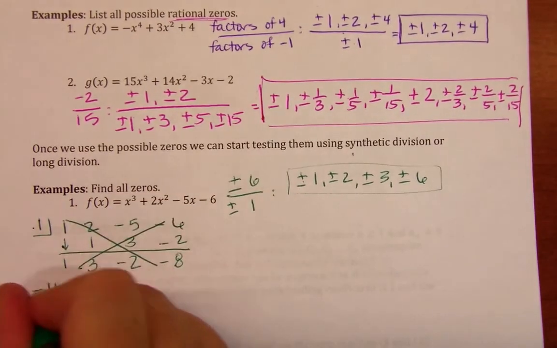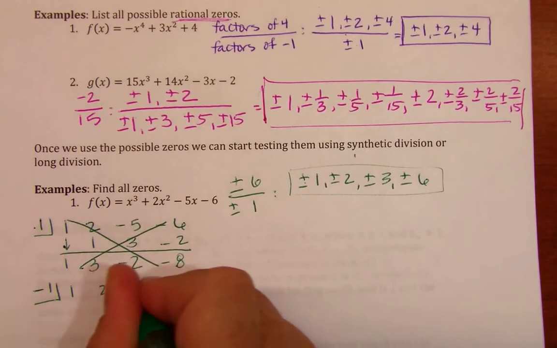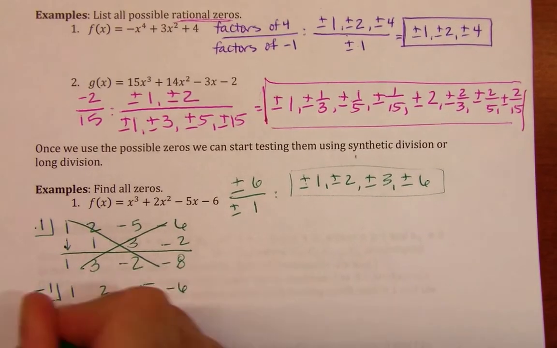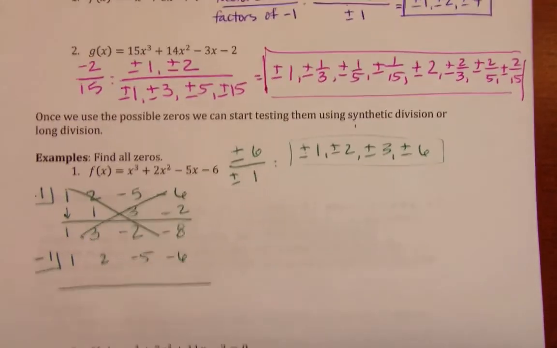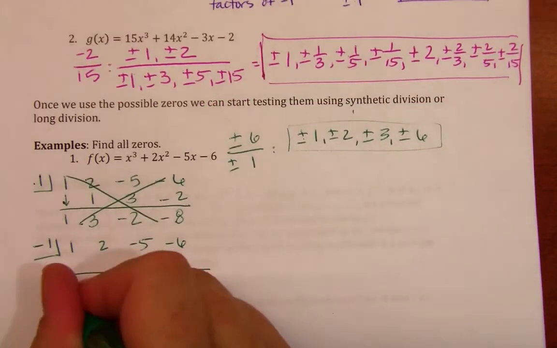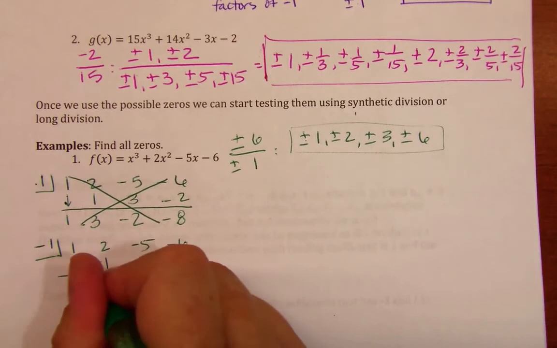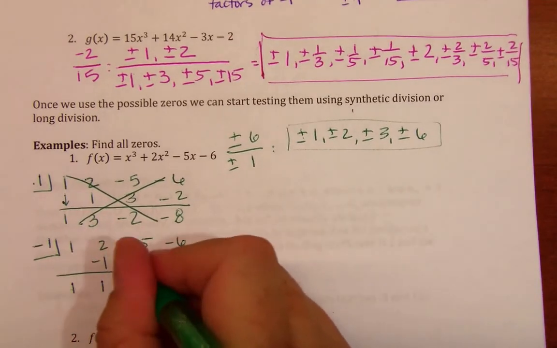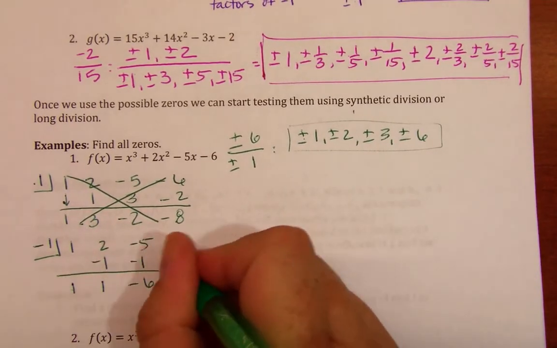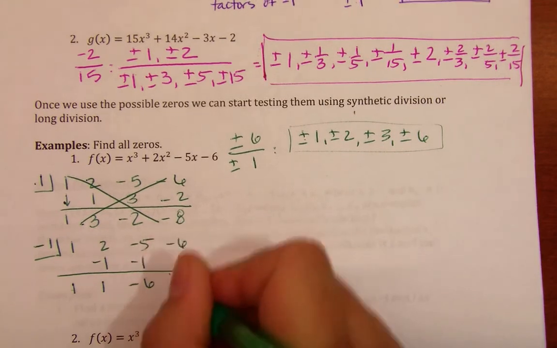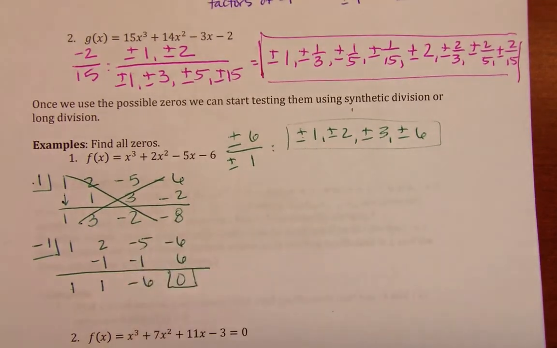Now let's try negative 1. 1, 2, negative 5, negative 6. And now we have the 1 coming down. Negative 1 times 1 is negative 1. 2 plus negative 1 is 1. Negative 1 times 1 is negative 1. Negative 6, 6. Hey, this one works out nicely. Our remainder is 0.